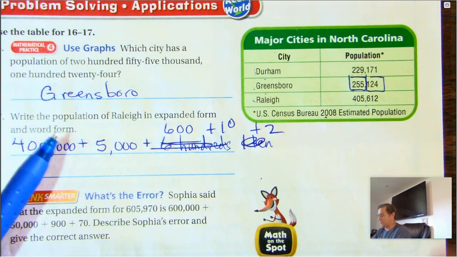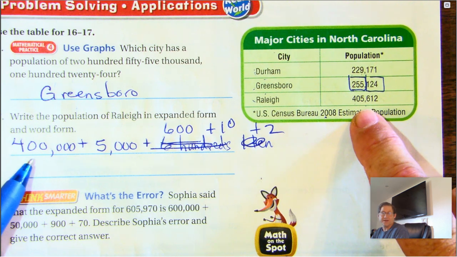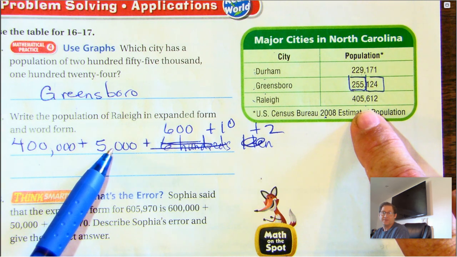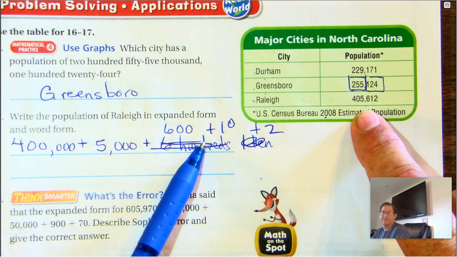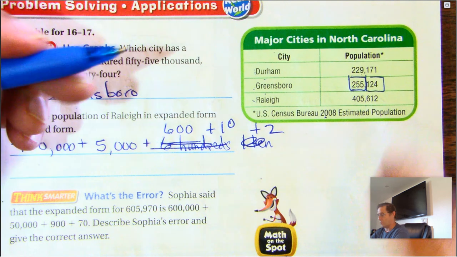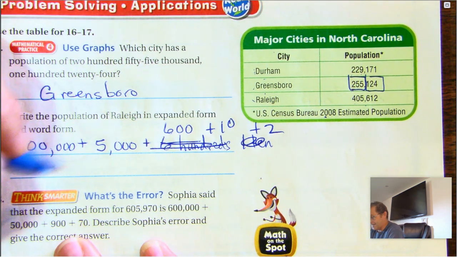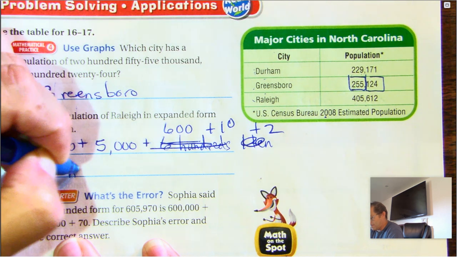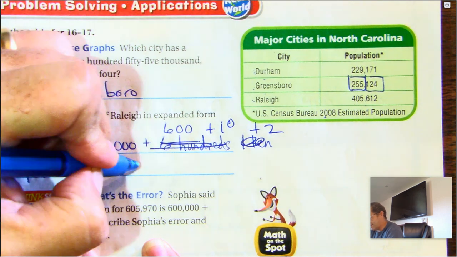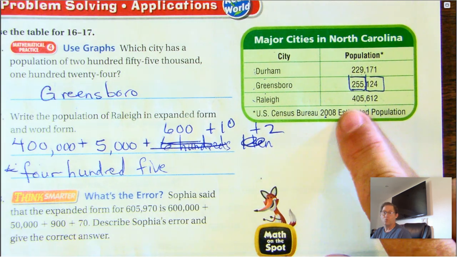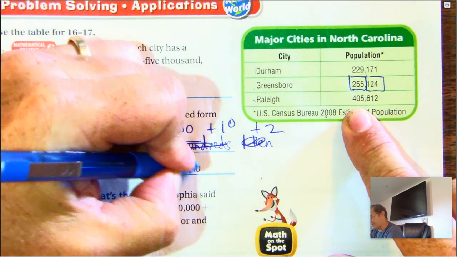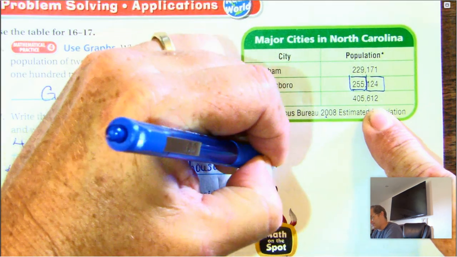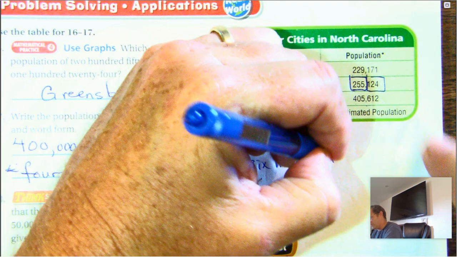Okay, so all we did was we broke this up into its place value using plus signs. 400,000 plus 5,000 plus 600 plus 10 plus 2. So in word form, write it as you would say it. 405,000, 612.